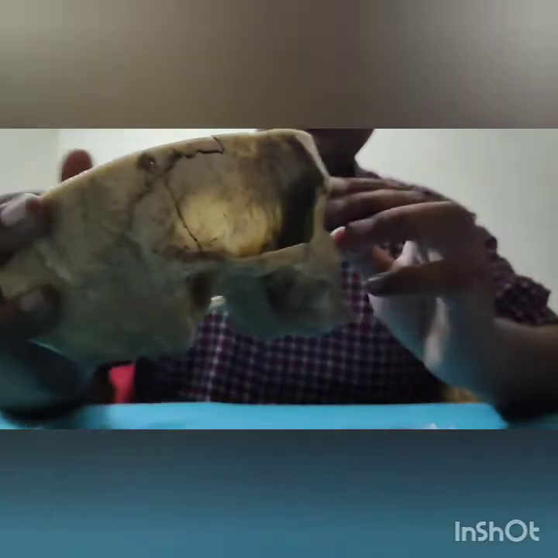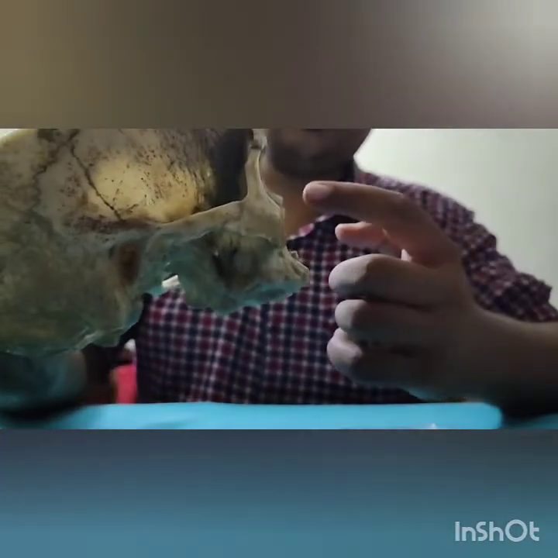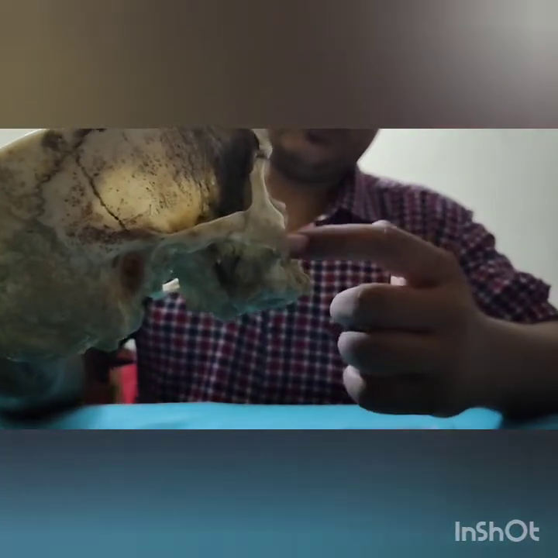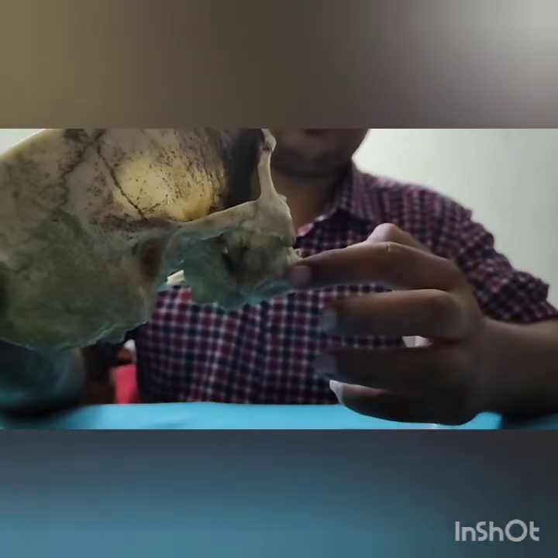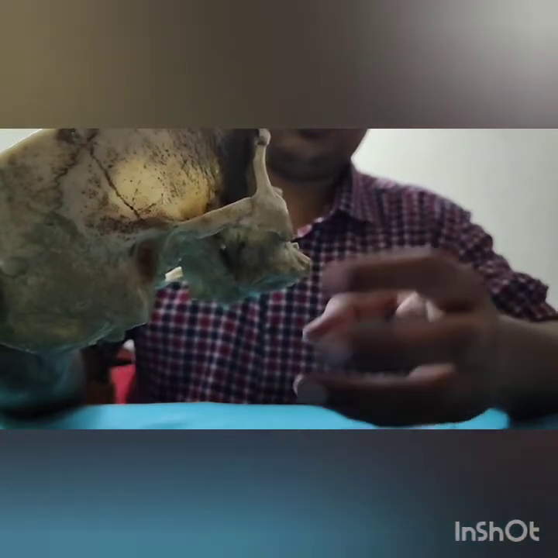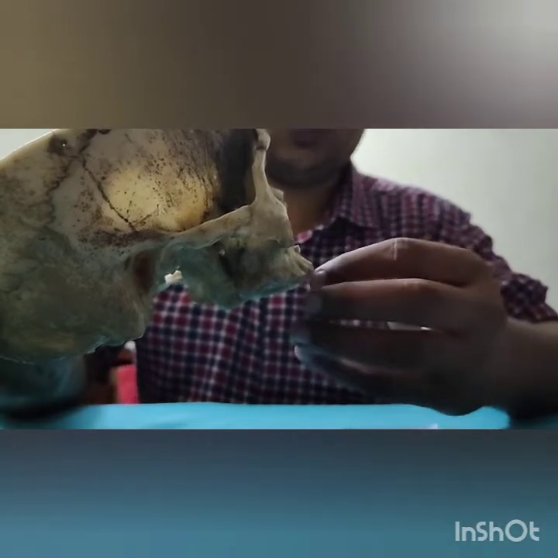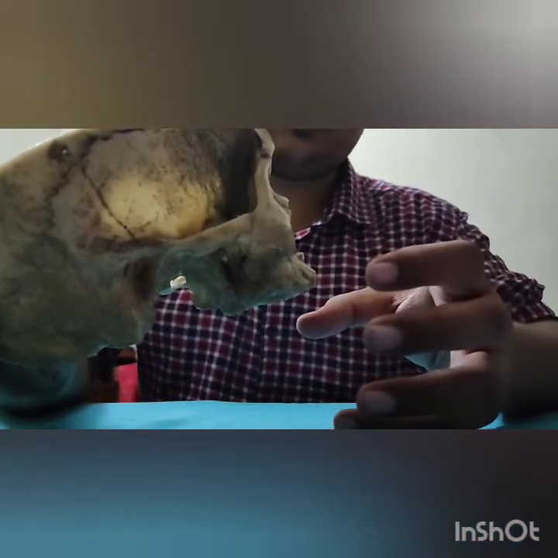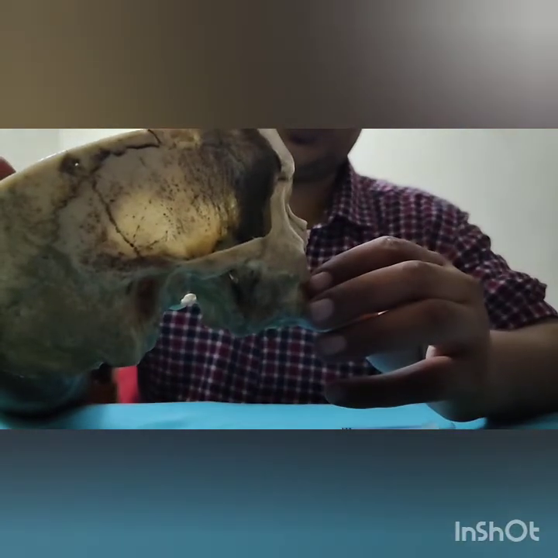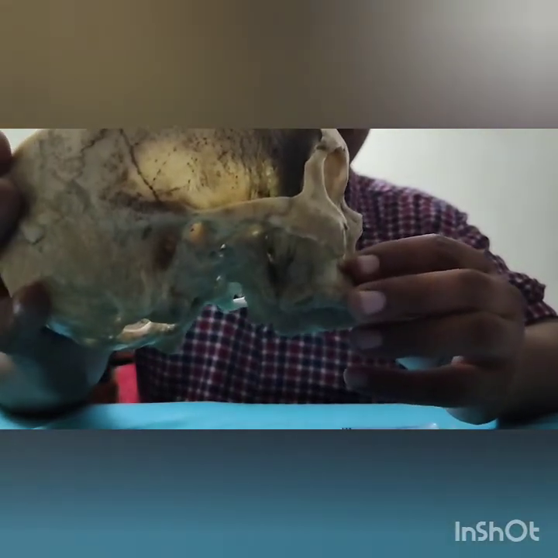Subjective symptoms are the tingling sensation or numbness over the lower eyelid, lateral part of the nose, upper lip, and the surrounding intraoral soft and hard tissues. Objective symptoms, different methods are there, we will not be seeing that.